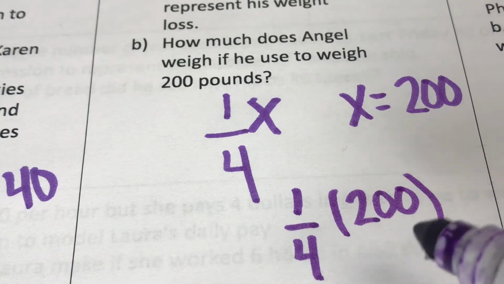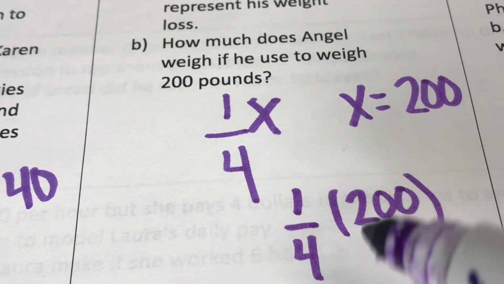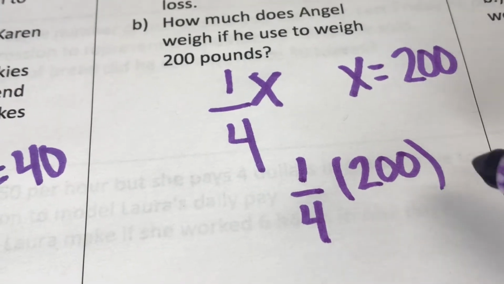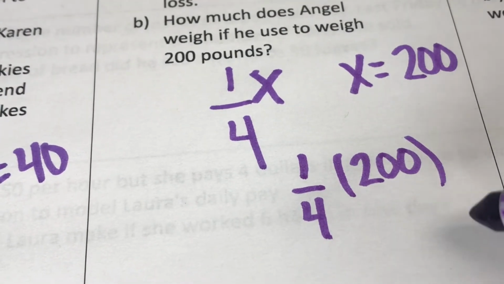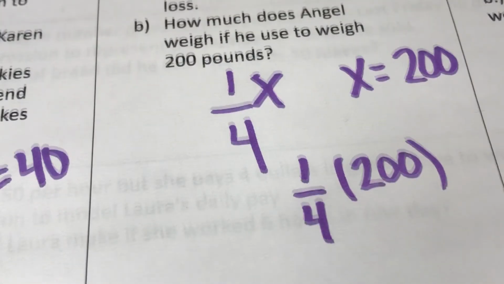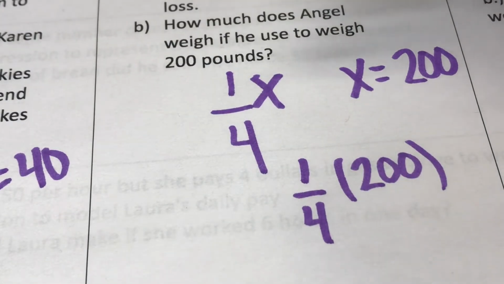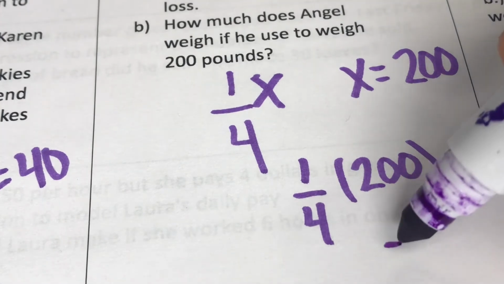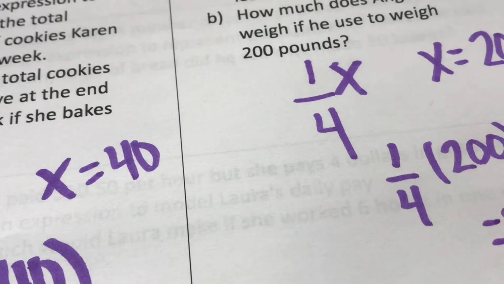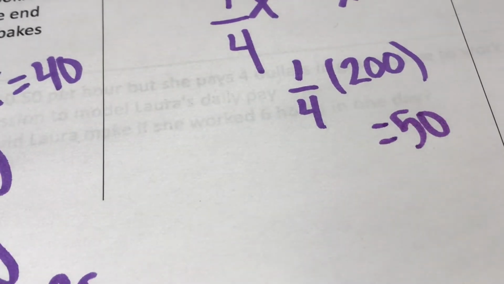What we're really doing here is figuring out 1/4 of his original weight, which was 200. 1/4 times 200 is the same thing as 200 divided by 4. We know 200 divided by 4 is 50. So that means Angel lost 50 pounds.